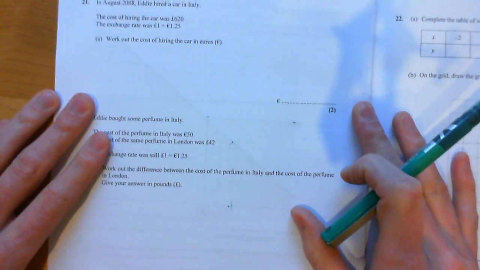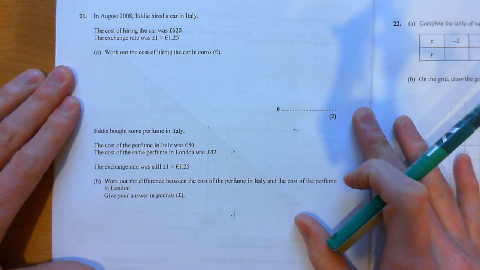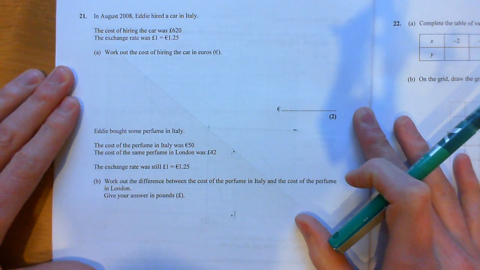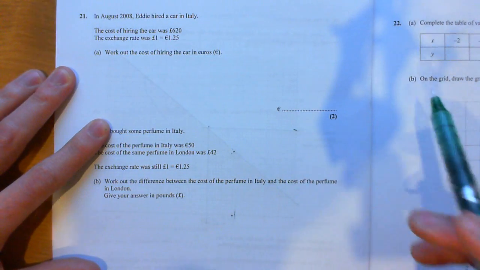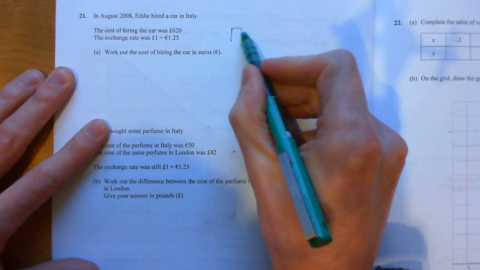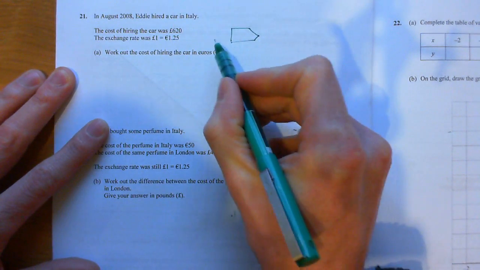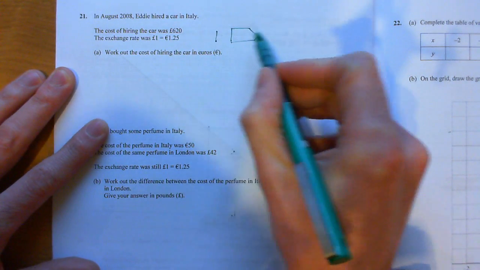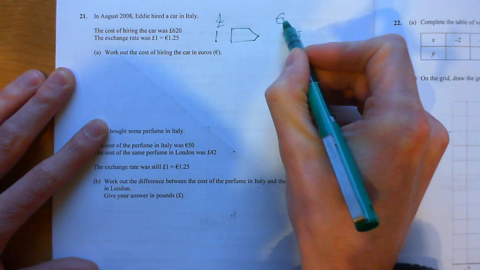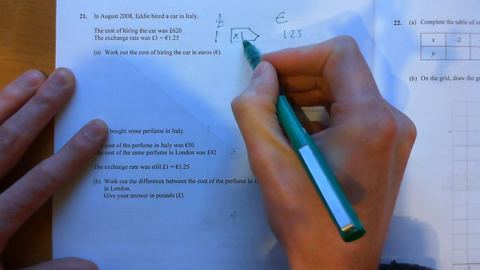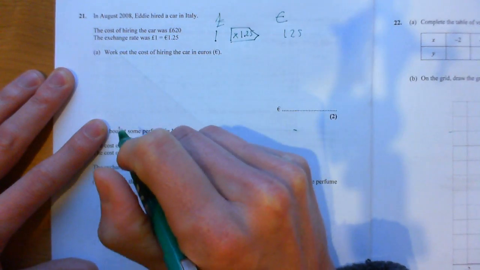So try and get that cleared out a bit so you can read. In August of 2008, Eddie hired a car in Italy. The cost of hiring a car was £620. The exchange rate is £1 goes to €1.25. Just going to write a little flow diagram here. I've got to get from 1 to 1.25, or from pounds to euros. To do that, I've got to times by 1.25.